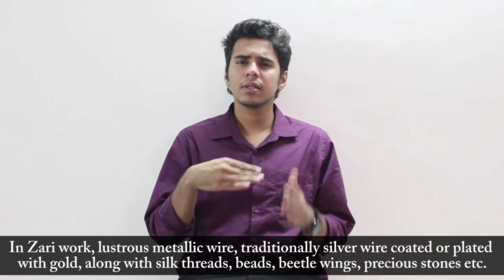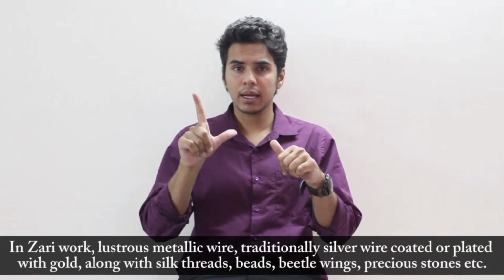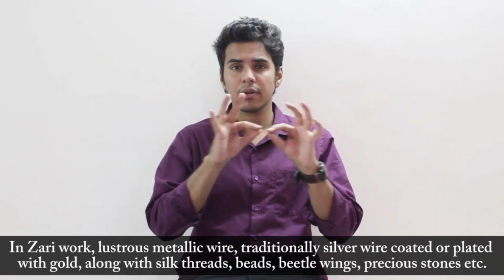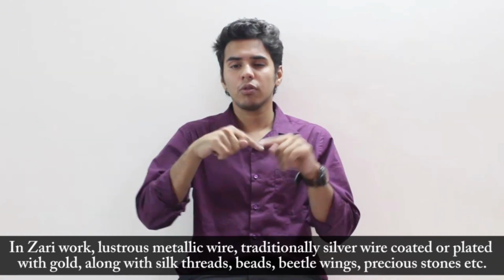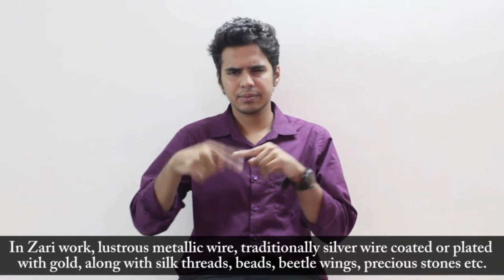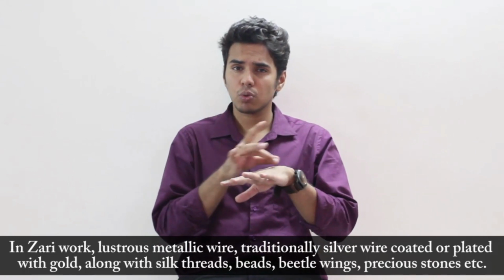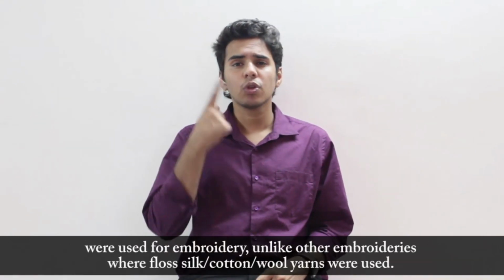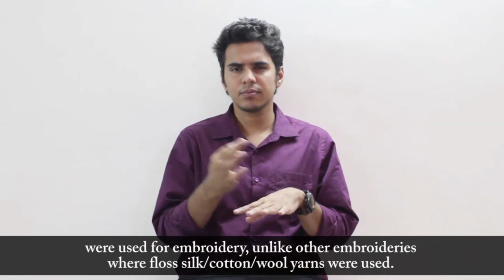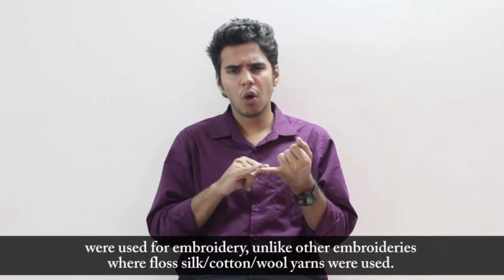Zari. In zari work, lustrous metallic wire, traditionally silver wire coated or plated with gold, along with silk threads, beads, beetle wings, precious stones, etc., were used for embroidery, unlike other embroideries where floss silk, cotton, wool yarns were used.